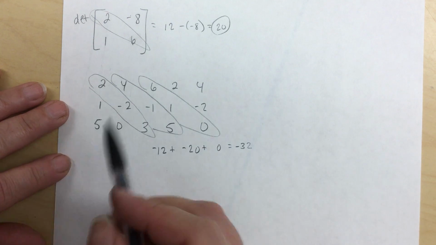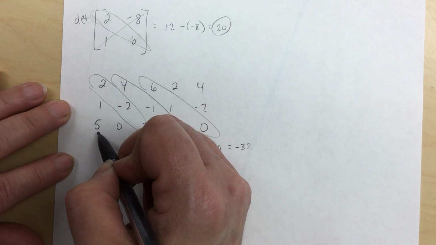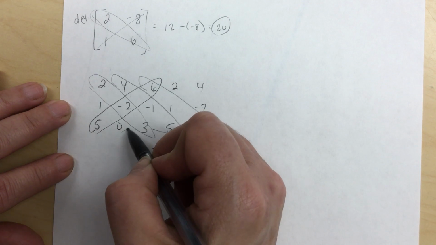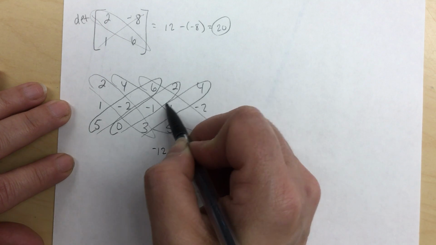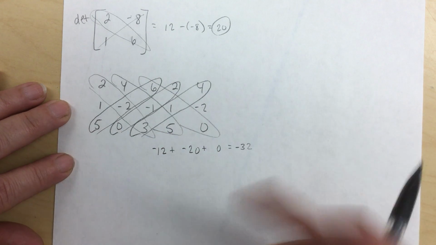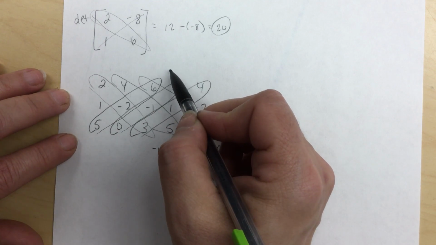Then you start with the 5. We do the same thing. Just like here, we took 1 times -8. We're going to take 5 and circle that diagonal, and then the second diagonal, and the third diagonal. Again, you're going to end up with 3 numbers there that you don't use, and 3 numbers there that you don't use. So I would multiply this together and put the product up here.